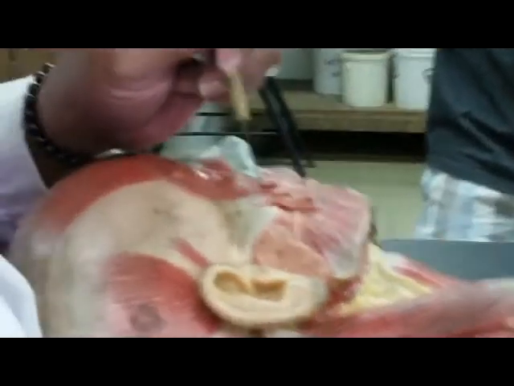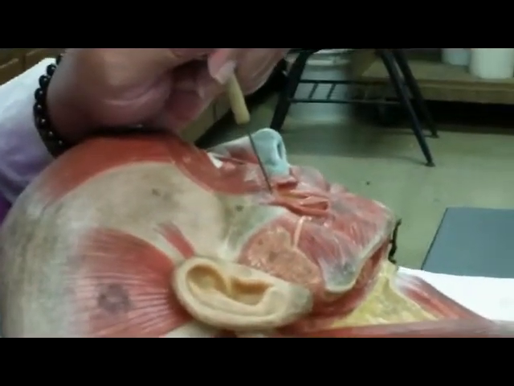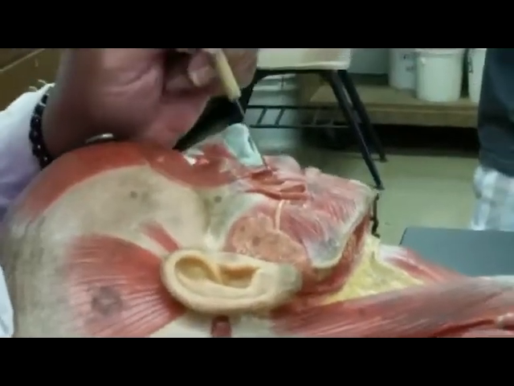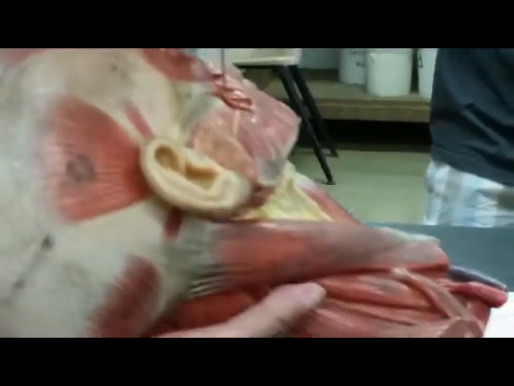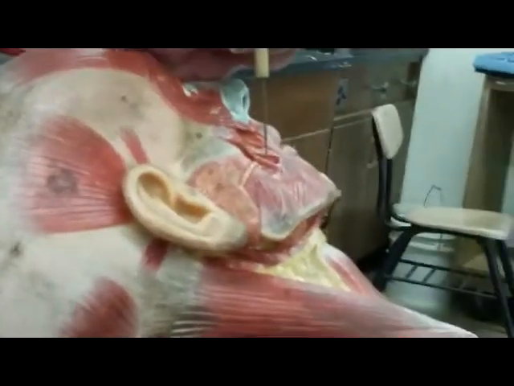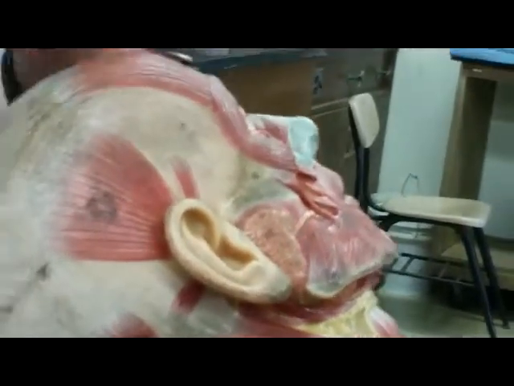Now, name the muscle. What is it? Zygomaticus. Name the muscle. Major. Zygomaticus major. Name the muscle. Zygomaticus minor. See now, we're not perfect.